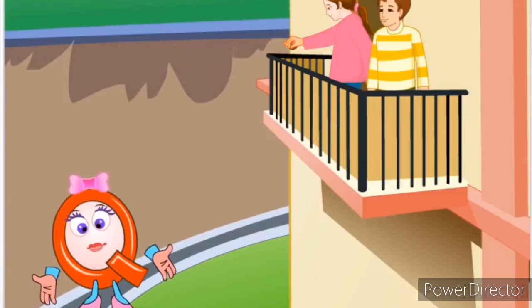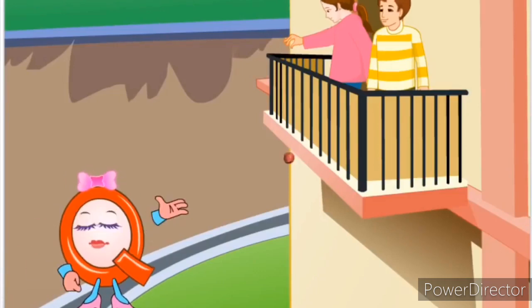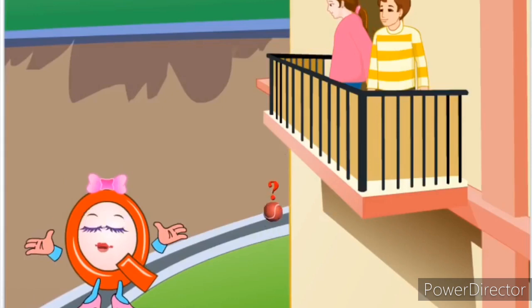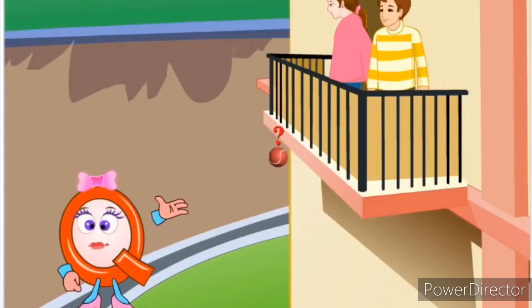Now, let's see Tina drop a ball from the balcony. Now I'll have to go down to get it. But why do you think it went down? Why didn't it float around in the air? How can it? Everything comes down to earth, whatever height you drop it from.